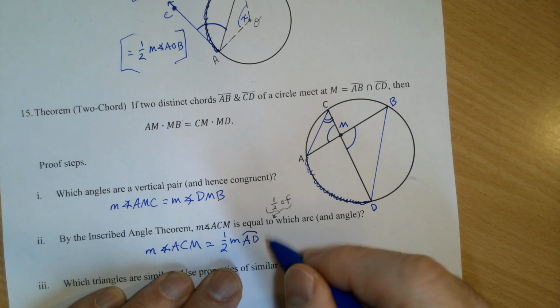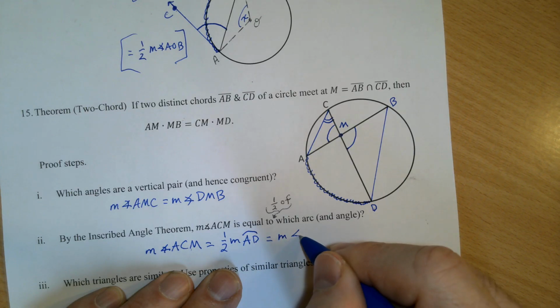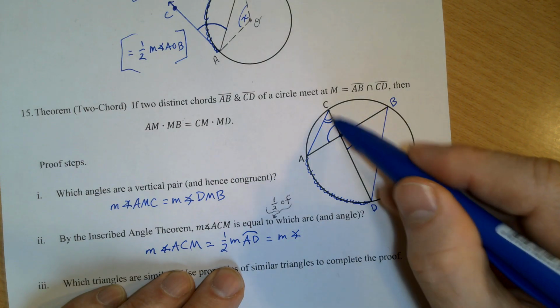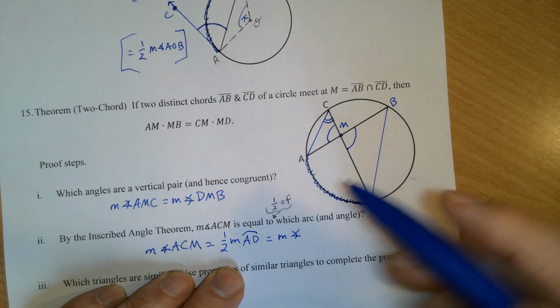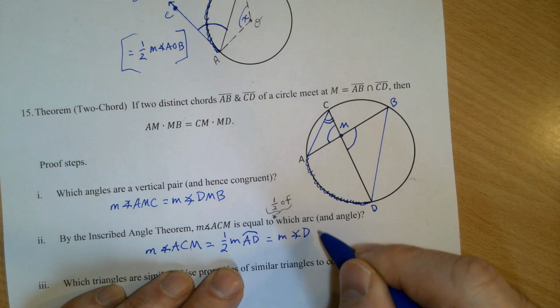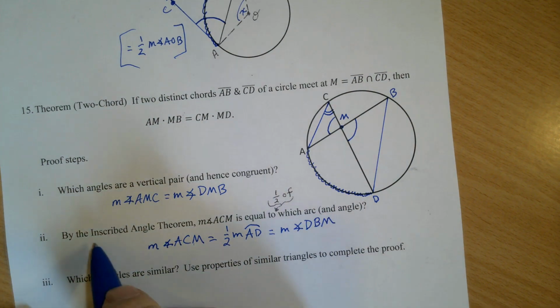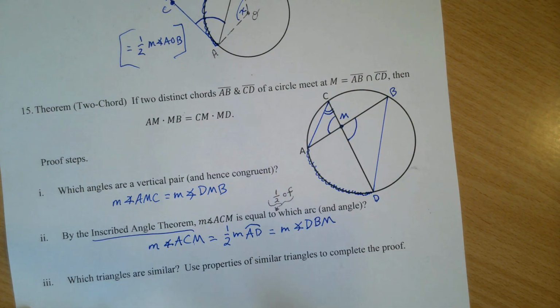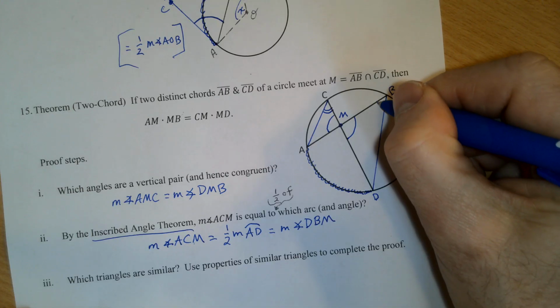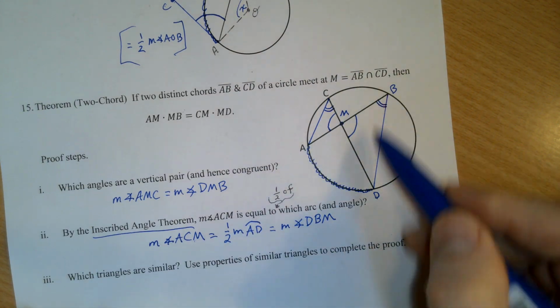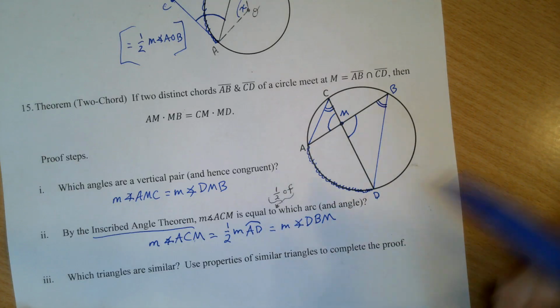So that's also equal to the measure of angle DBM. We just used the inscribed angle theorem twice. Both of those angles, let me put the 2 notches on this one, both of them intercept this arc AD.